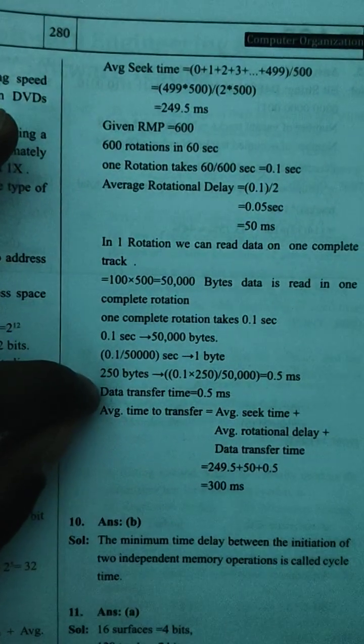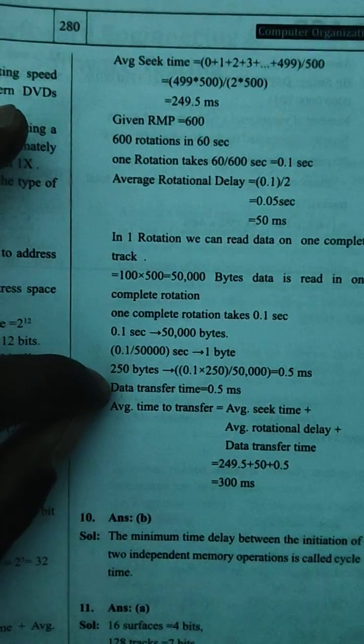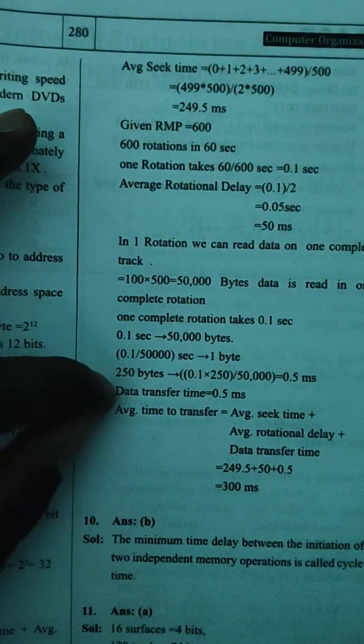Average time to transfer is equal to average seek time plus average rotational delay plus data transfer, that is equal to 249.5 plus 50 plus 0.5, that is equal to 300 milliseconds.